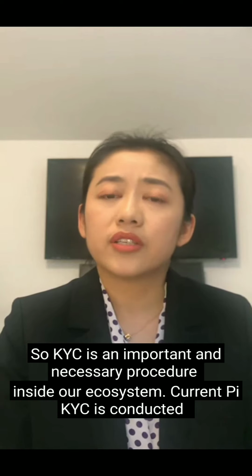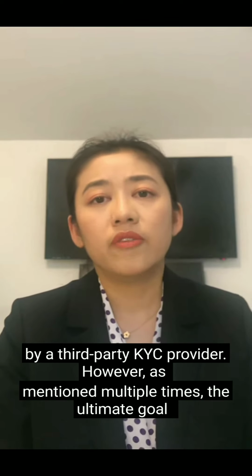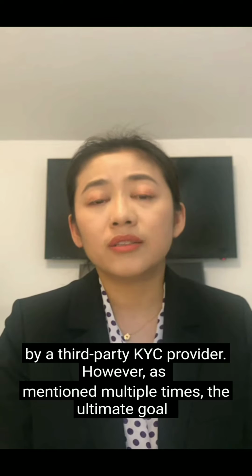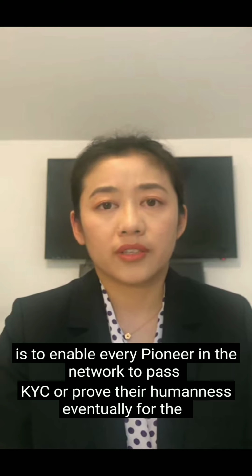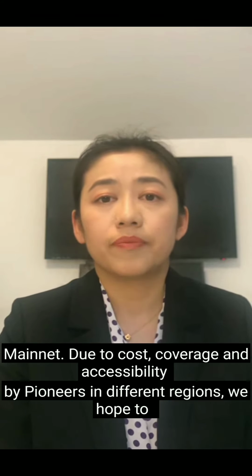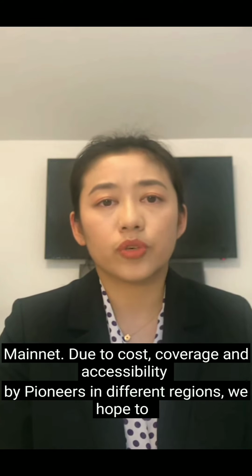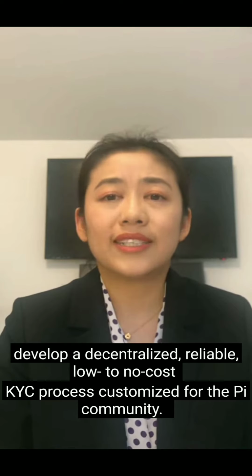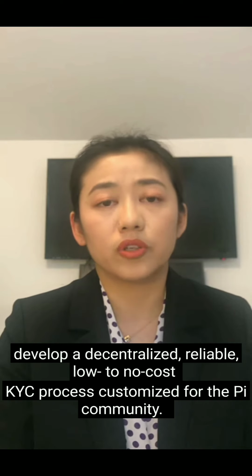Current Pi KYC is conducted by a third-party KYC provider. However, as mentioned multiple times, the ultimate goal is to enable every pioneer in the network to pass KYC or prove their humanness eventually for the mainnet. Due to cost, coverage, and accessibility by pioneers in different regions, we hope to develop a decentralized, reliable, low to no-cost KYC process customized for the Pi community.